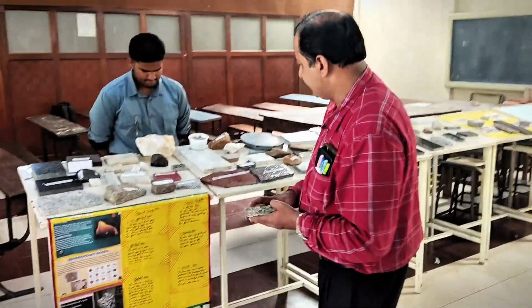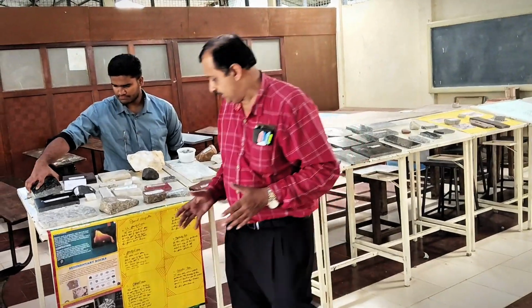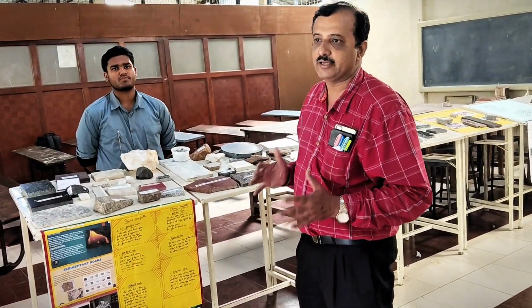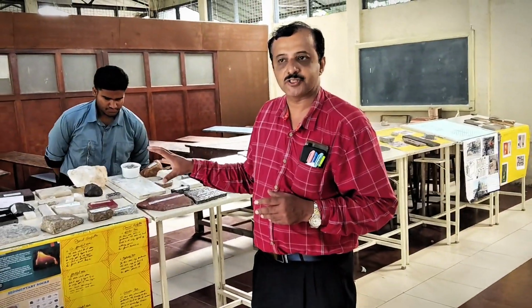So like this, chemically the rocks have been classified into three categories: the siliceous rocks, argillaceous rocks, and calcareous rocks. This is how the classification of rocks has been made.